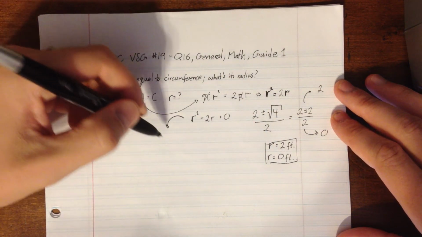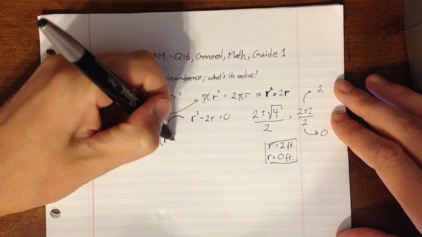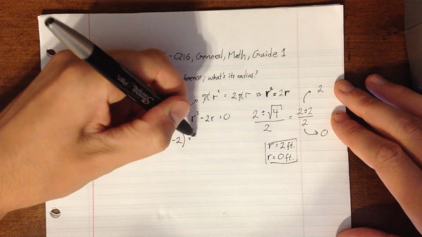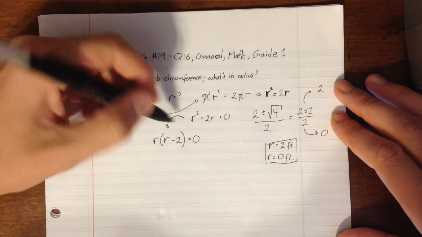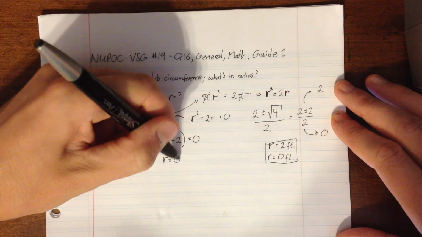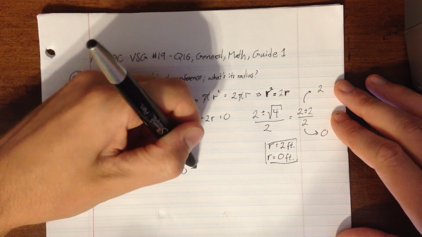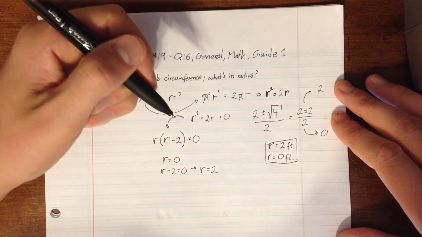Now another route we could take is to just factor out an r. We factor out an r, and we're left with r minus 2 equals 0. This is the path the solution takes. That means either r equals 0 or r minus 2 equals 0. One possibility is r equals 0. The other is r minus 2 equals 0, or r equals 2.